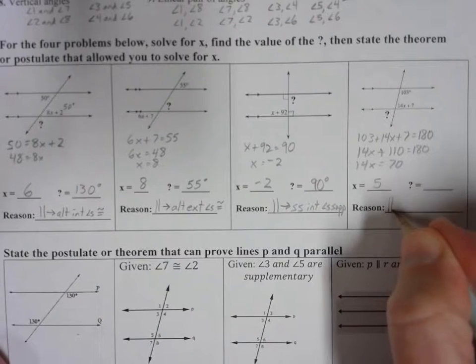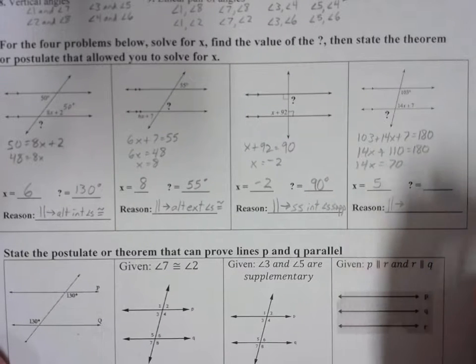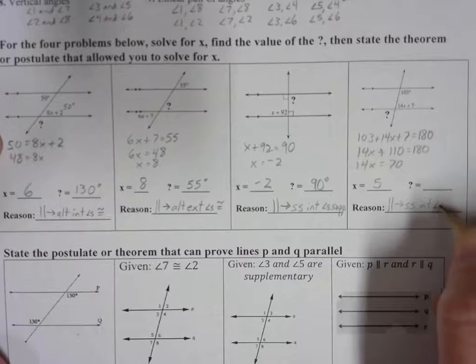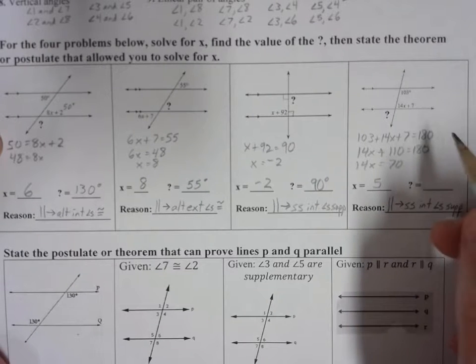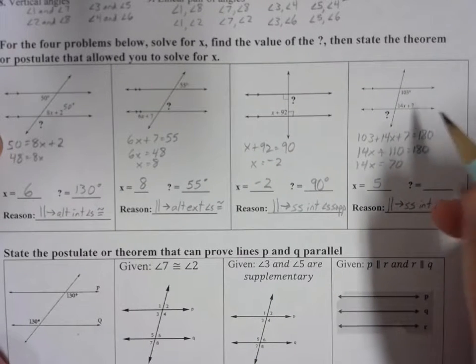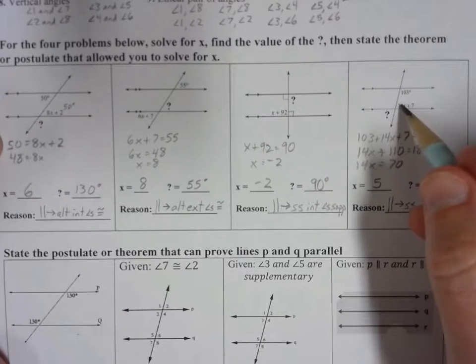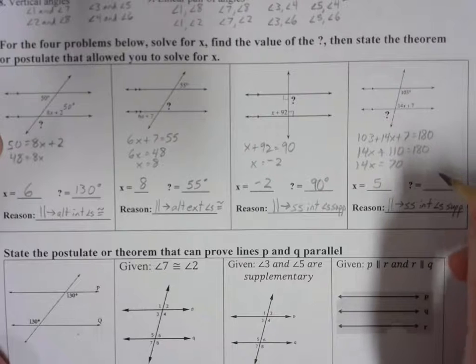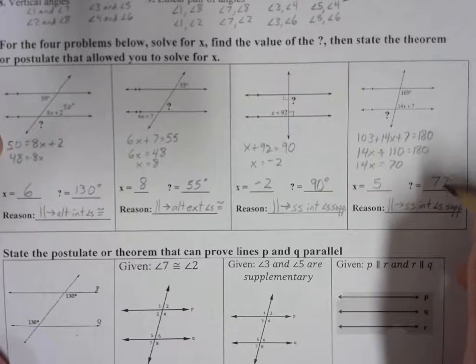Again, parallel lines mean that same side interior angles are supplementary. The question mark is same as the 14x plus 7, and so it is also supplementary to 103, and therefore it is 77 degrees.